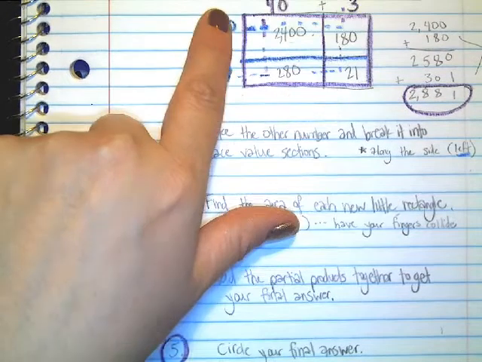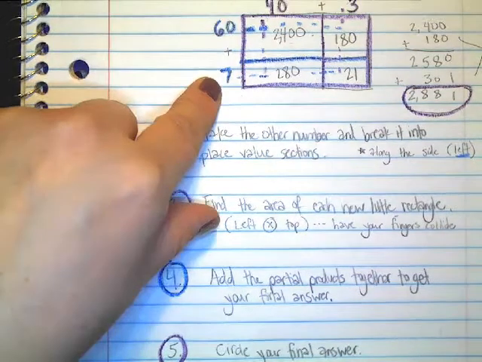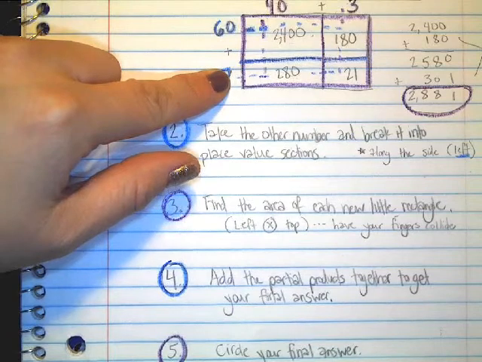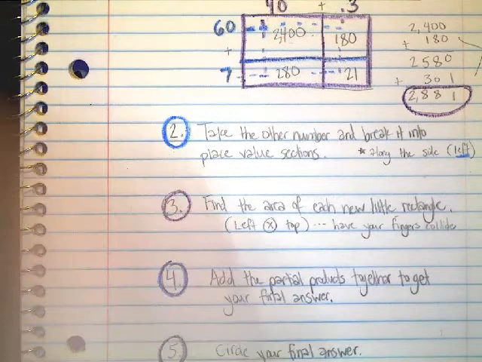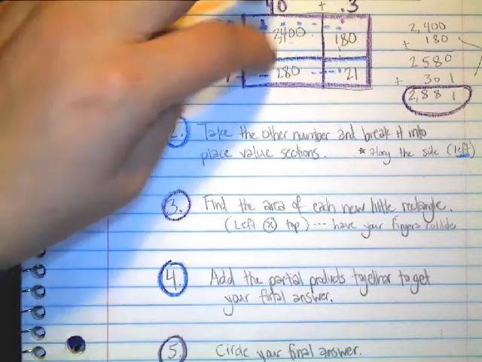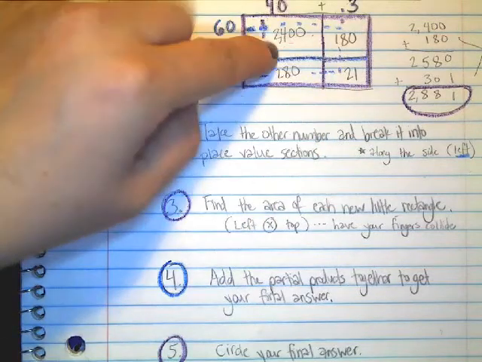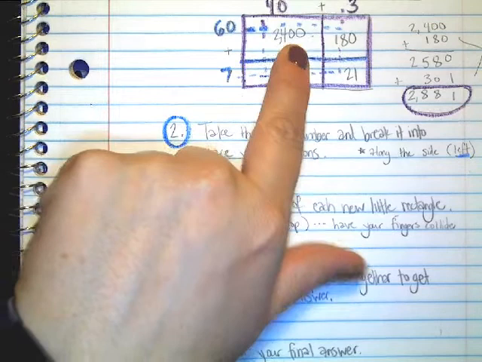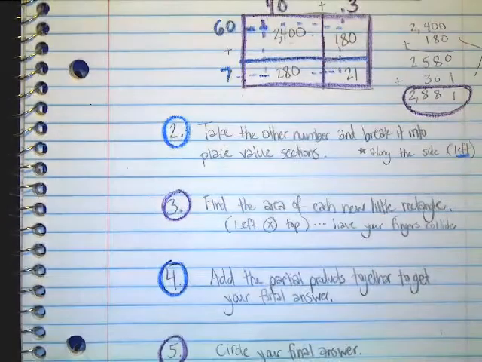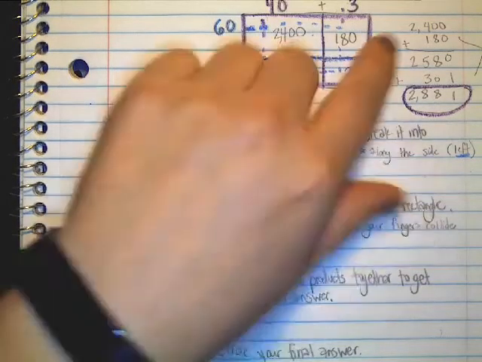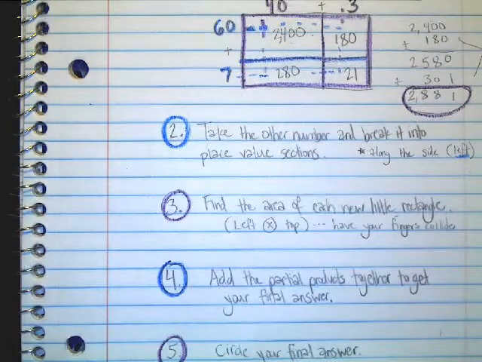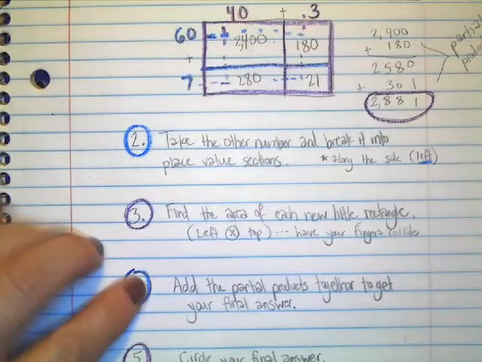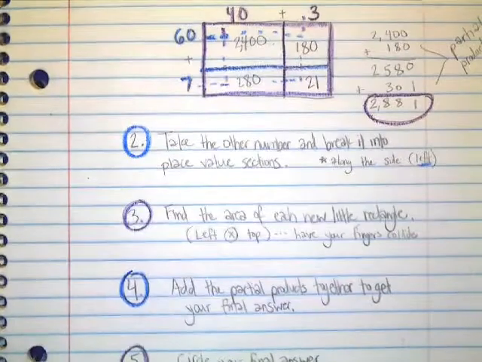So 5 steps in all. First, you break up the first number and draw a rectangle. So run them across the top, 43. Then break up the second number, 67. One number goes across the top, the other number goes on the left. Then you find each area, and we won't have to do the dashed lines anymore. We're just going to do what would multiply by to get that product. Find the area of each little square or rectangle, and then add the partial products to get your final answer.